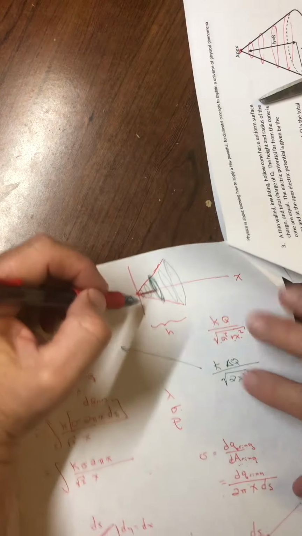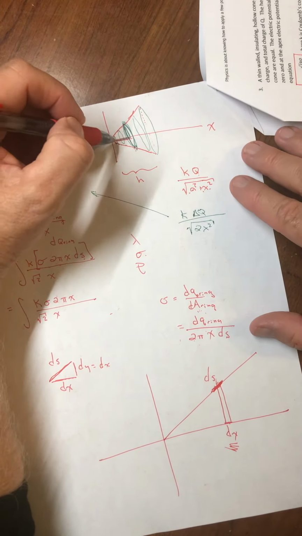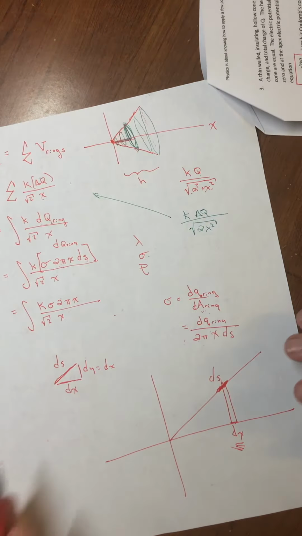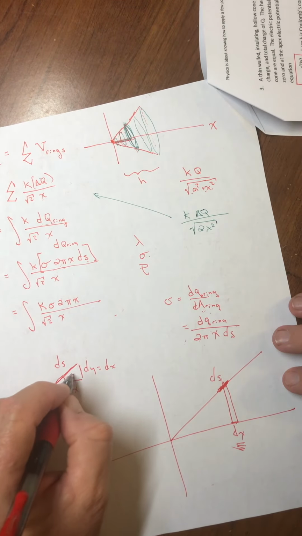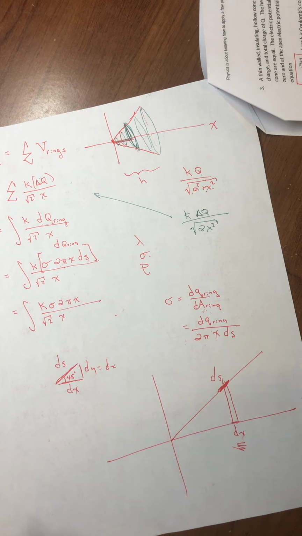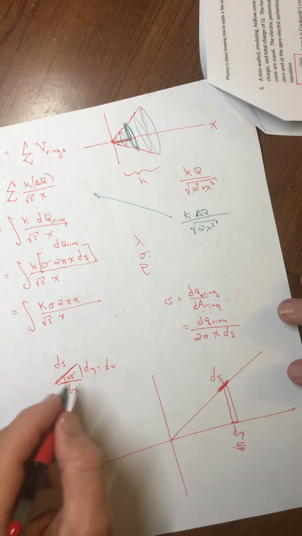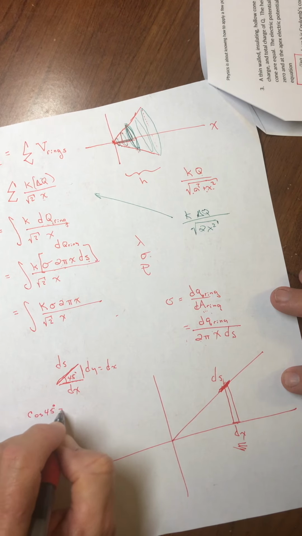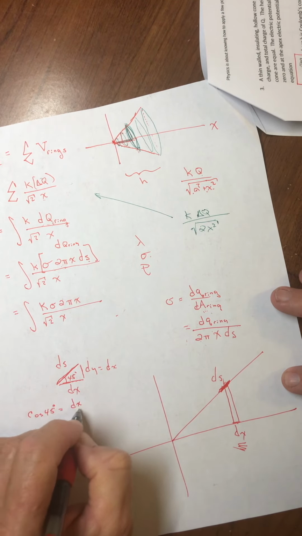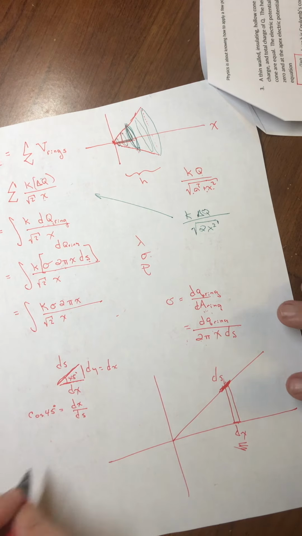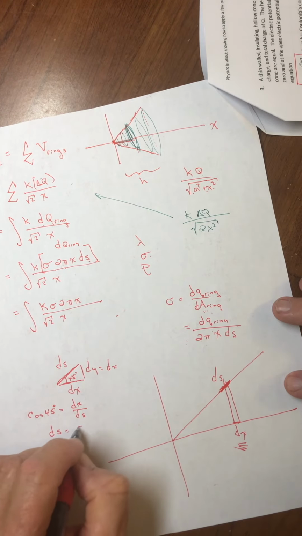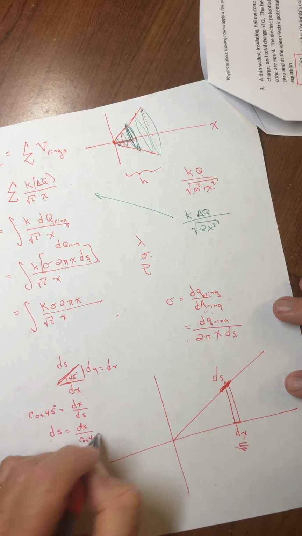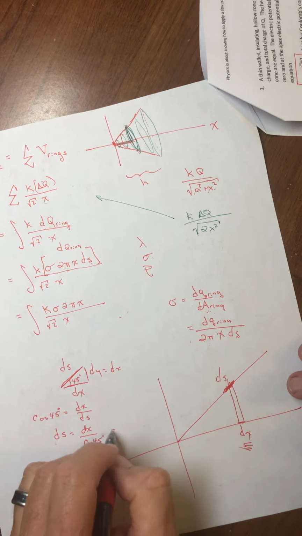Because we're saying back here in our picture that each of these rings, the radius is the same as the distance out. So this is actually 45 degrees. And so I guess what I'm getting at here is the cosine of 45 degrees would be the adjacent over the hypotenuse. In other words, ds would be dx divided by cosine of 45 degrees.